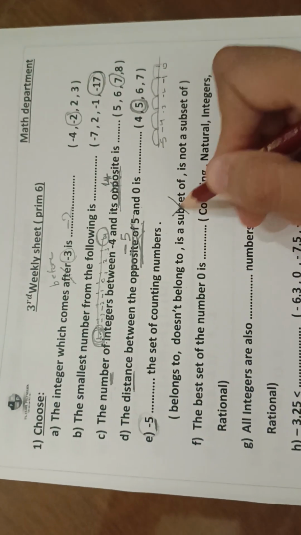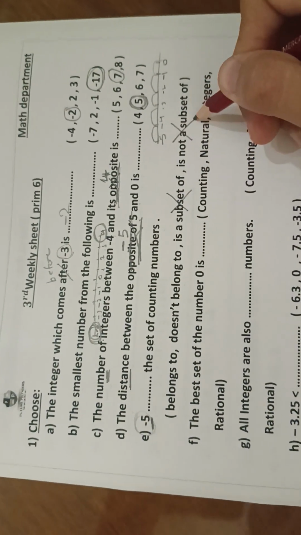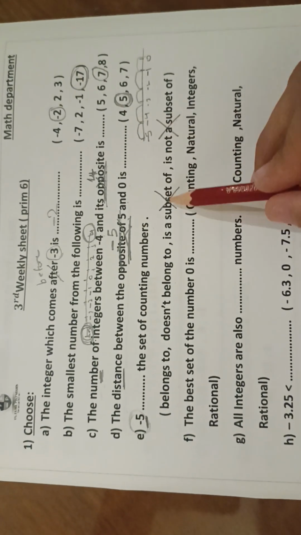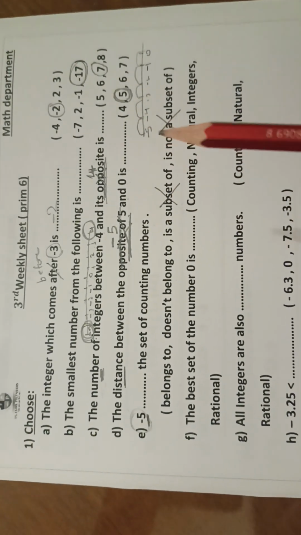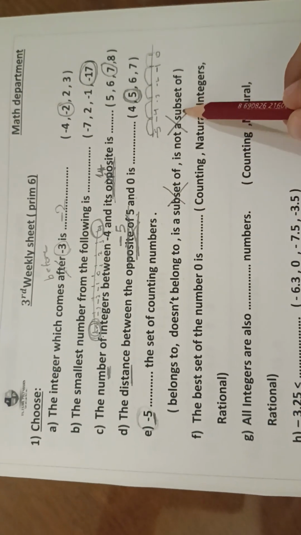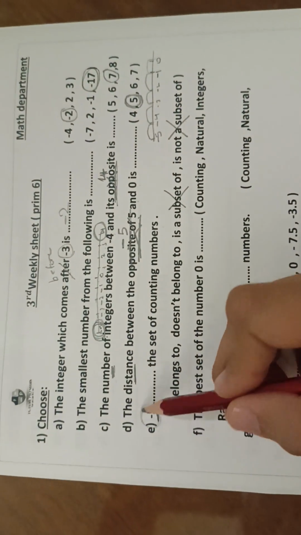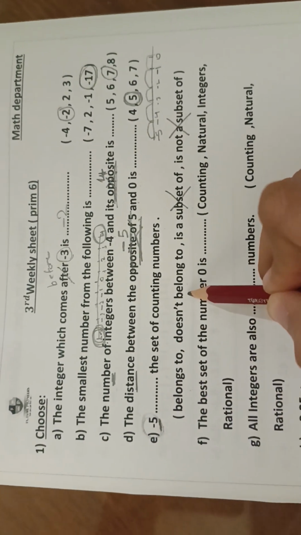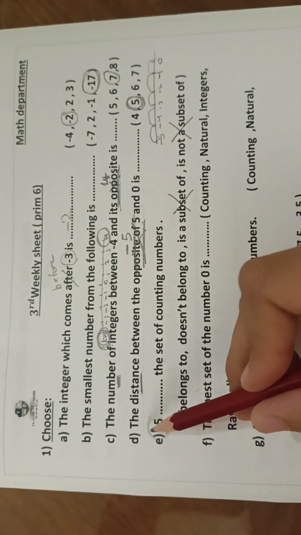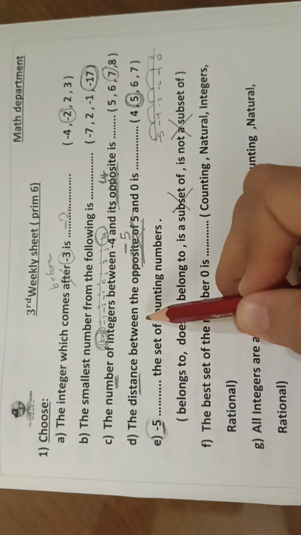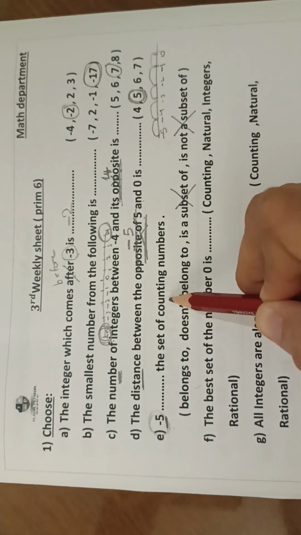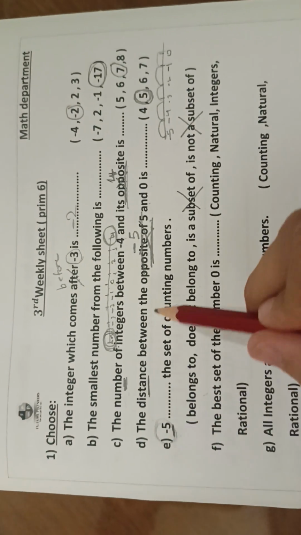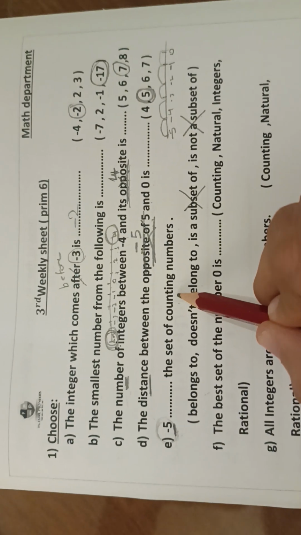So I can't say subset of or not subset of, because subset of and not subset of are related to sets. When I talk about sets, I say subset of and is not subset of. But when I talk about element or a number, I have to say belong to or doesn't belong to. Belong to means this element is contained inside this set. Doesn't belong to means it does not exist inside this set.